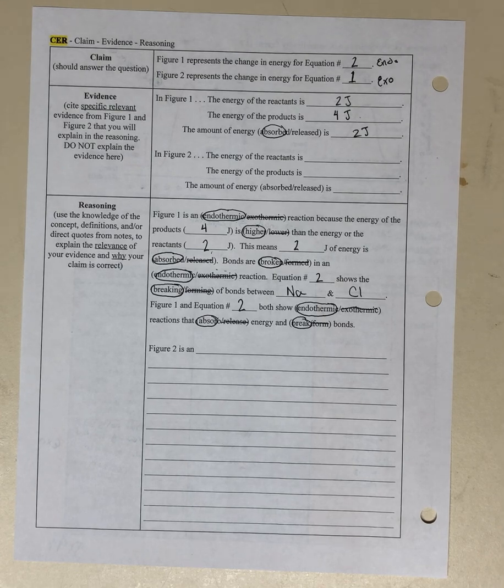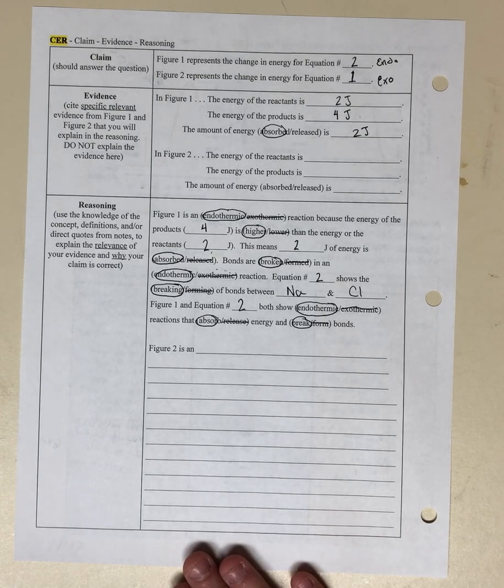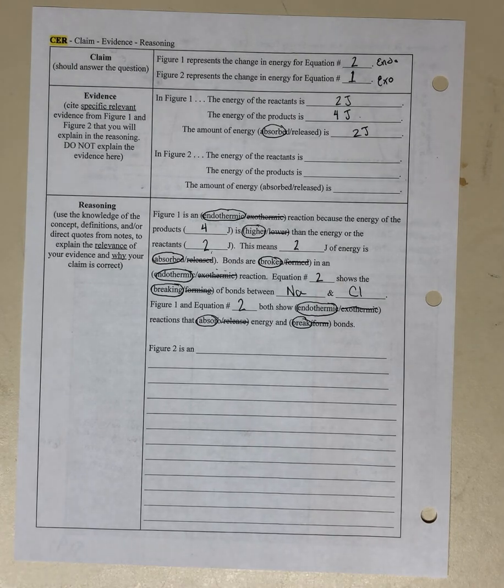All right, and then when you are done with this, make sure to take a picture of both sides of page 91 and submit it to Google Classroom and check your answers on BB time.